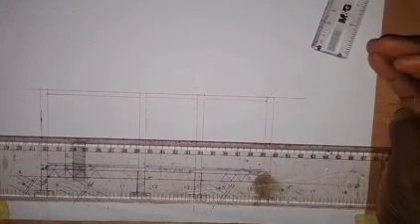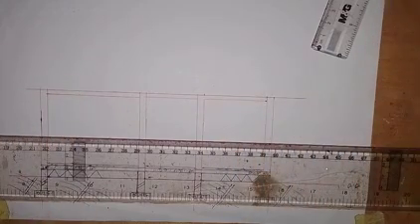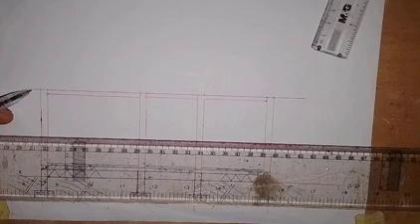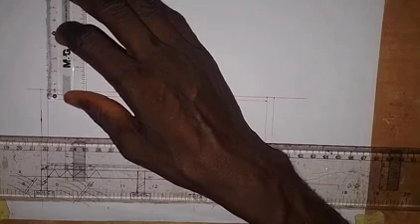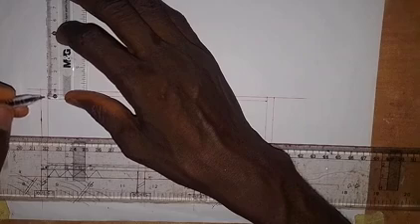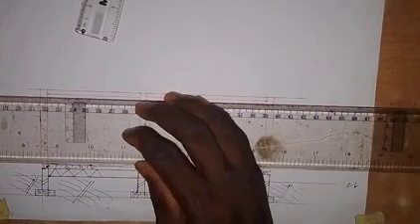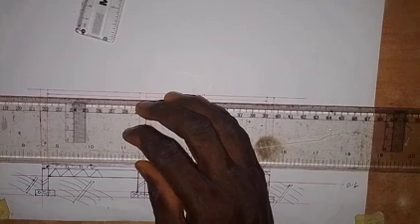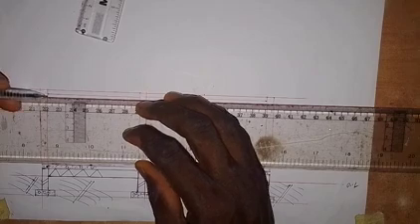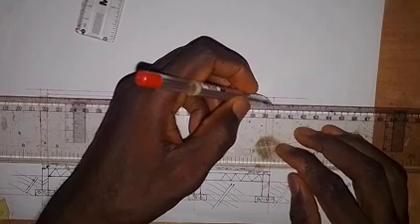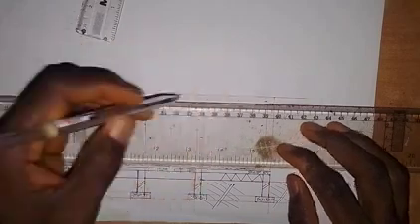But before we go on, the next thing I want to do is what we call the wall plate. For the wall plate, I just come here and take 5 millimeters down from this horizontal line that we have here. So we are just putting it here on this part, and also here.